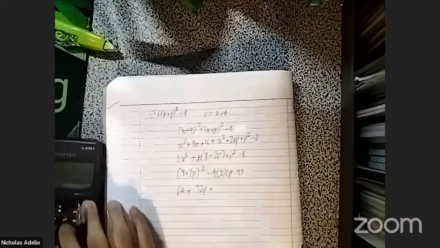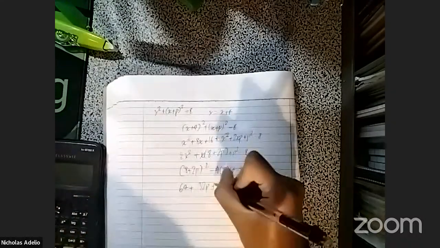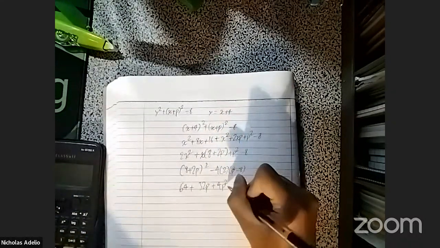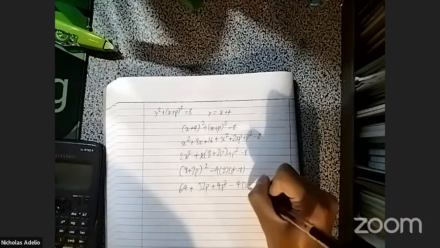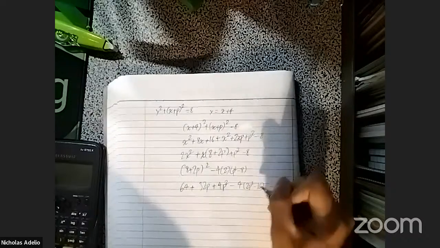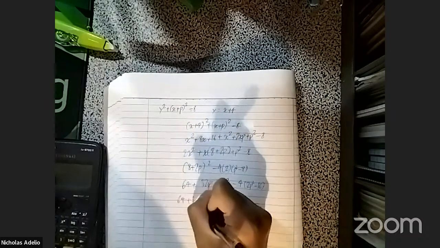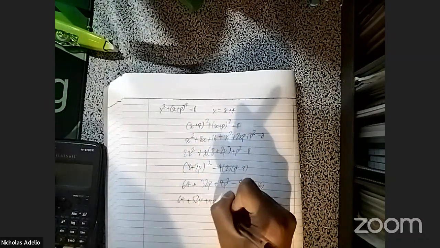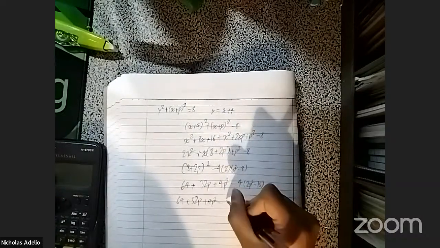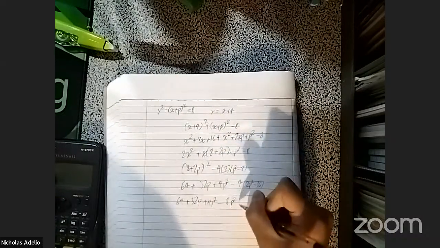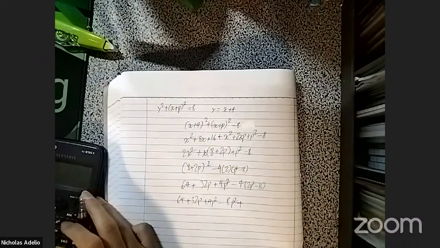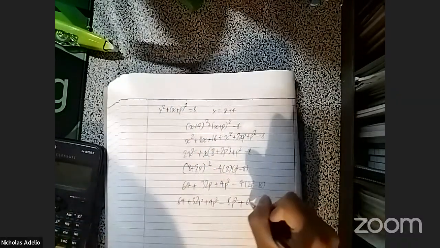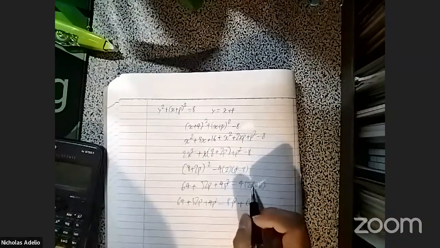Then 4p squared minus 8p squared plus 64, so we minus 8p squared.